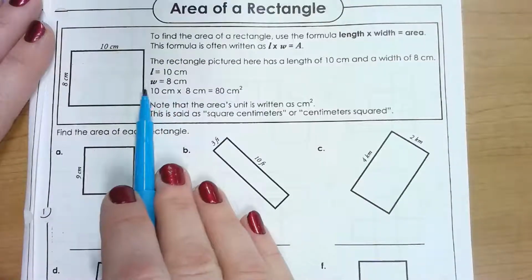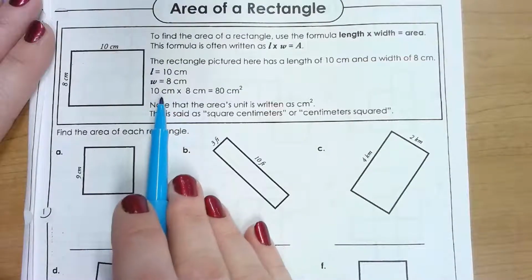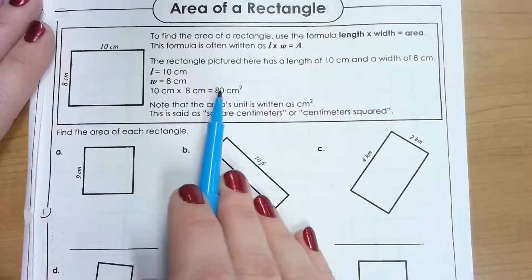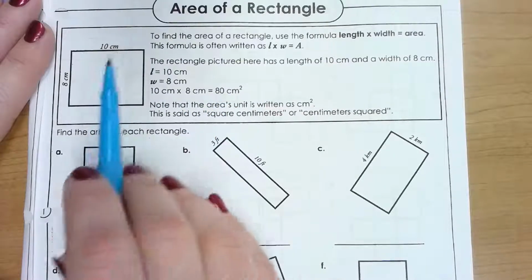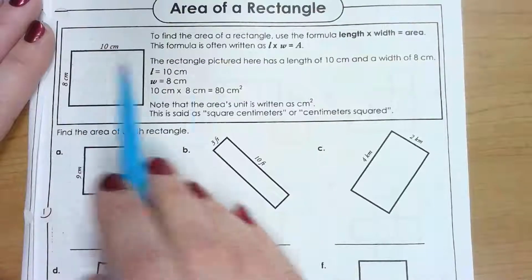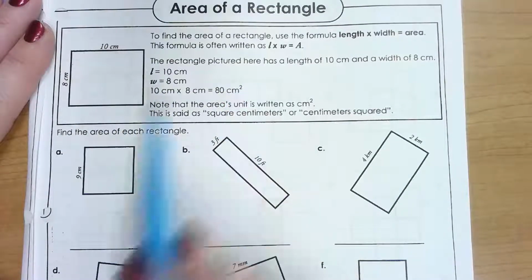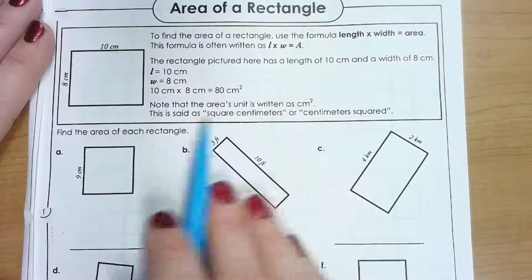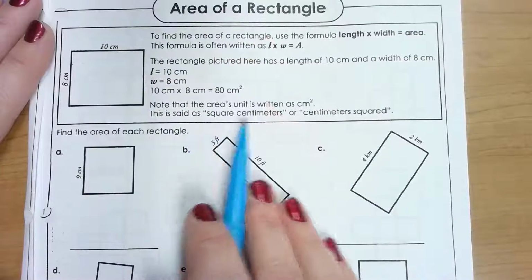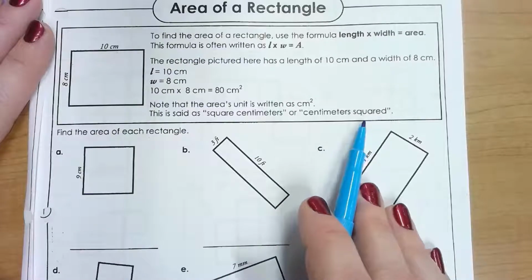So L is 10, W is 8. So we say 10 times 8 equals 80. And we're measuring in centimeters, and since this is a two-dimensional area, we say centimeters squared. It says, note that the area's unit is written as centimeters square. This is said as square centimeters or centimeters squared.